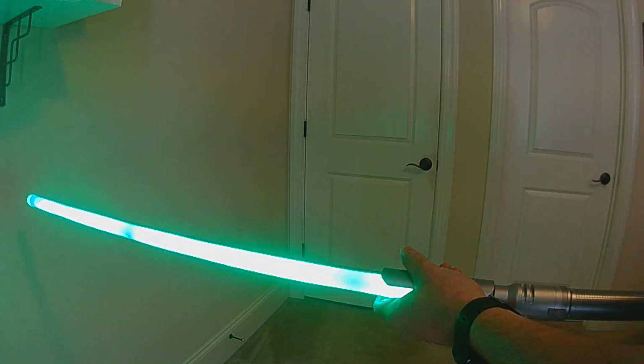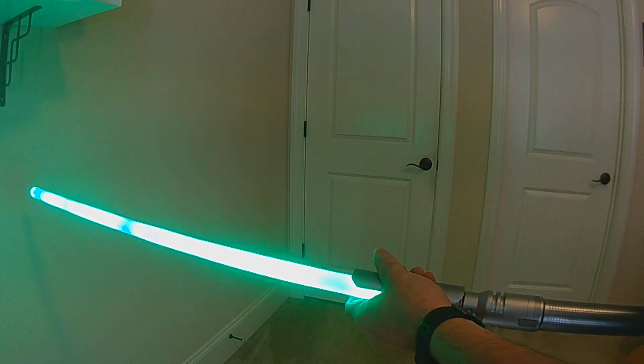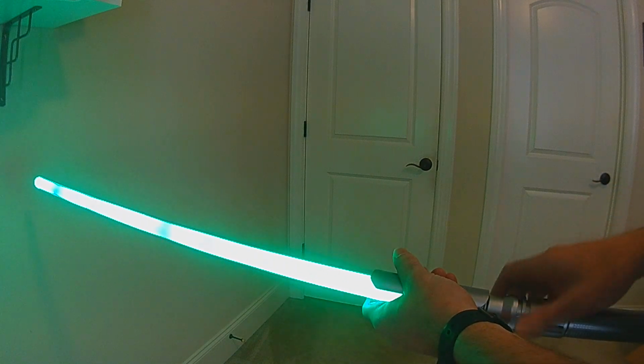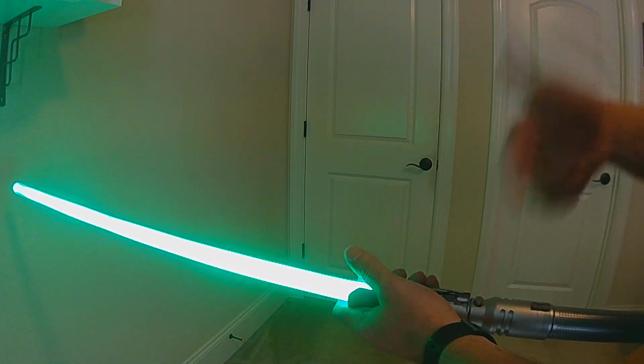Cancel. Select blade. So it's asking me to select blade. If you wanted to do your second blade, you would do it now. Otherwise, I'll cancel. Cancel. Main menu. So I'm back to main menu. Let's do the font. Edit font. So we're going to go into edit font.